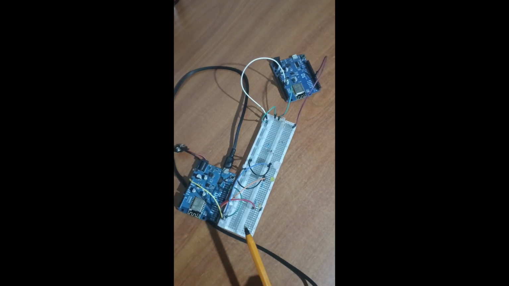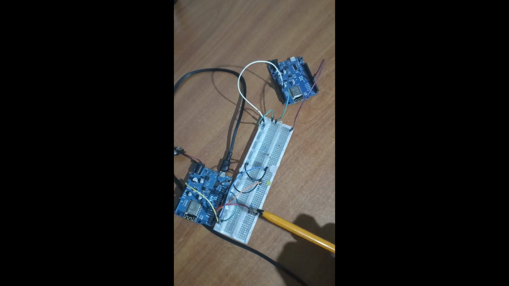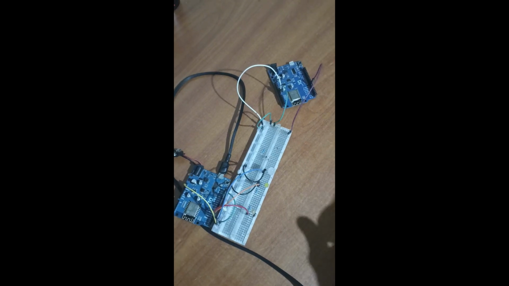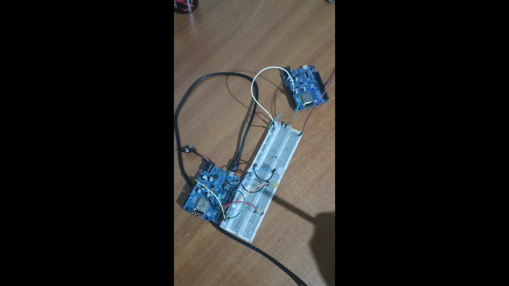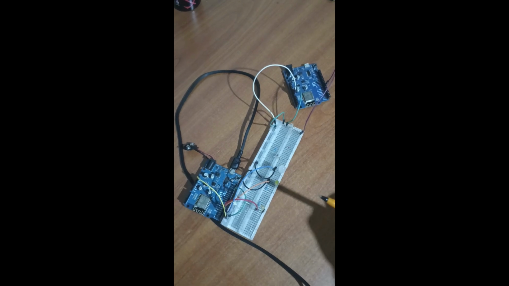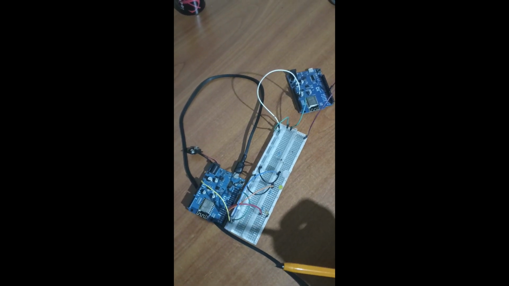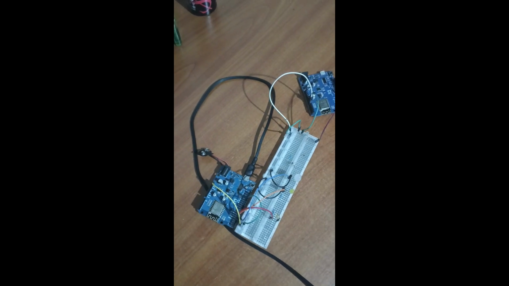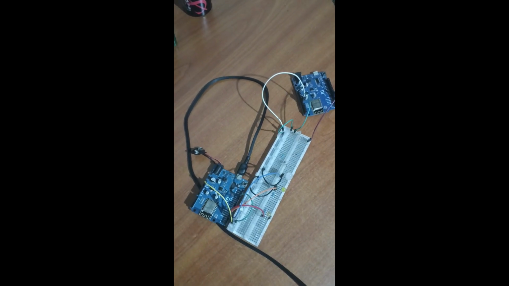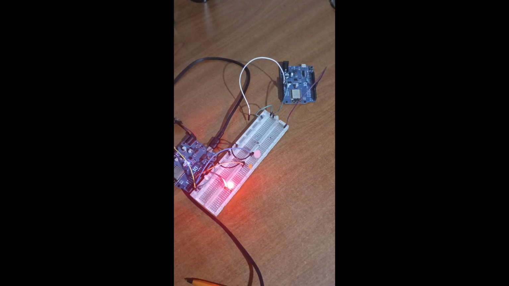And for that, when I connect it to power, as I had done the setup, we have connected it in a way that when I power it, every LED should first be off, then it starts the loop function. I'm going to power it on.